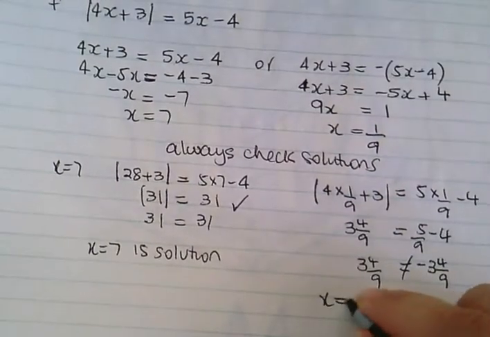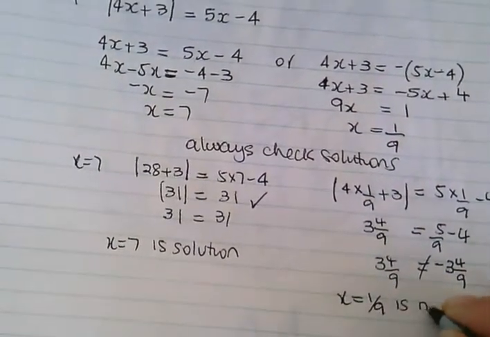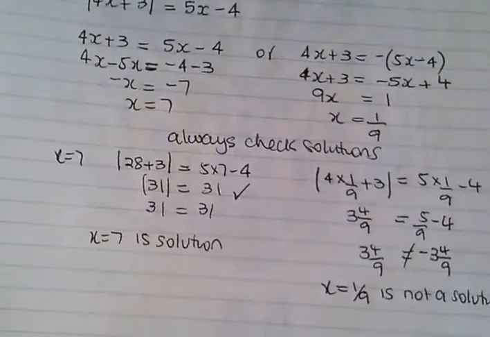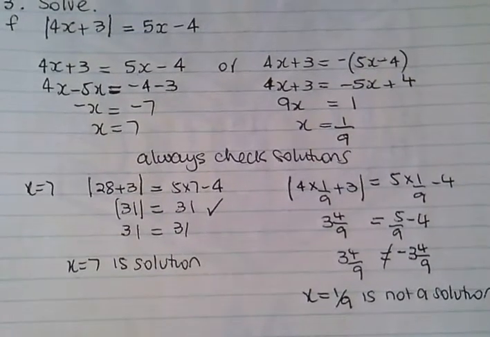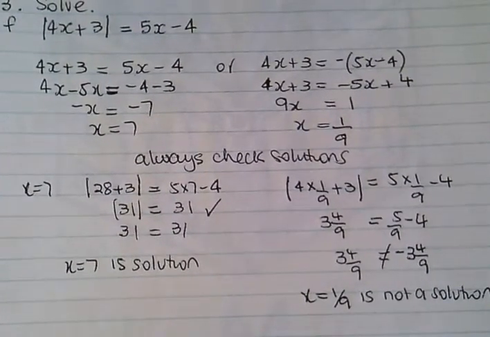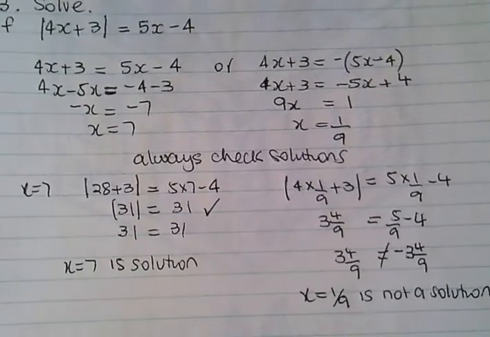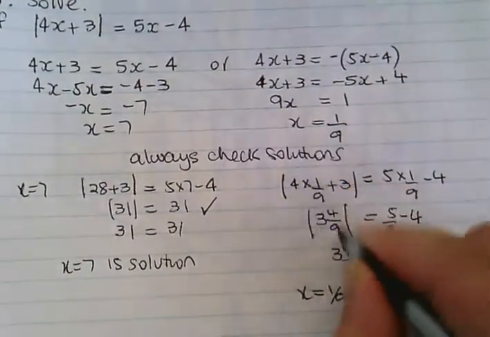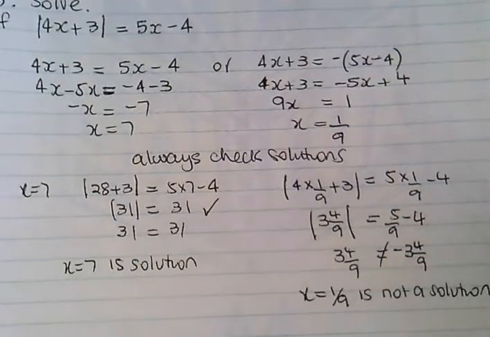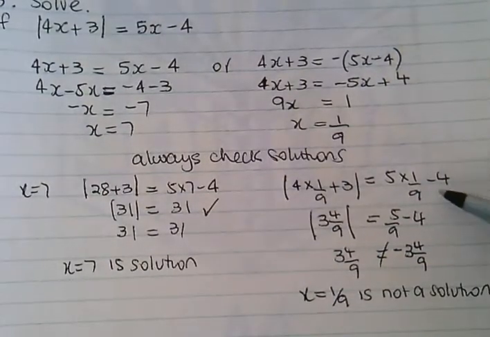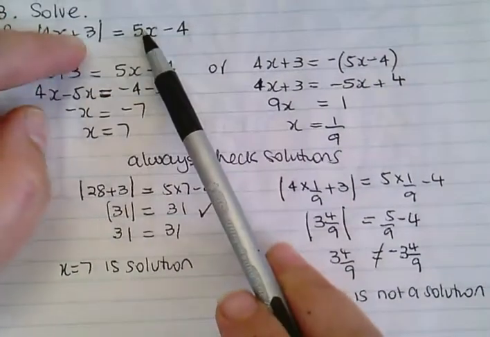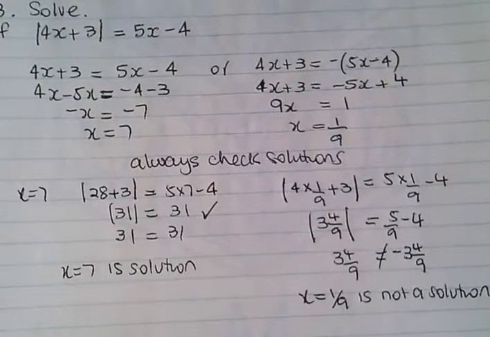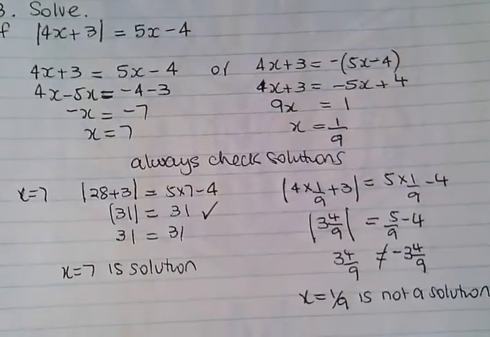So x equals 1/9 is not a solution. Sorry, it's in these ones with one absolute value sign. Often one of them will not be a solution. So even though I'm taking absolute value of this side, I get positive 3 and 4/9, but this side has no absolute value sign. Remember, I'm putting it into the original question, not into this. All right? So x equals 1/9 is not a solution.